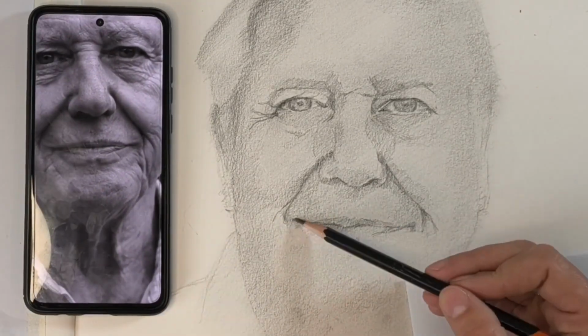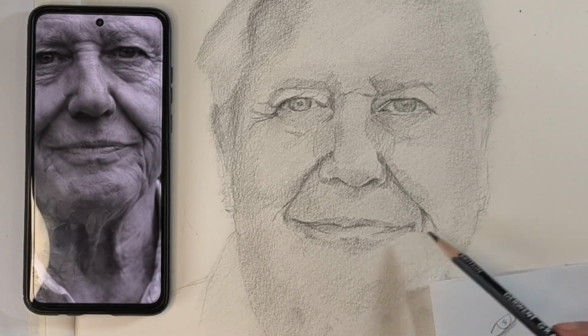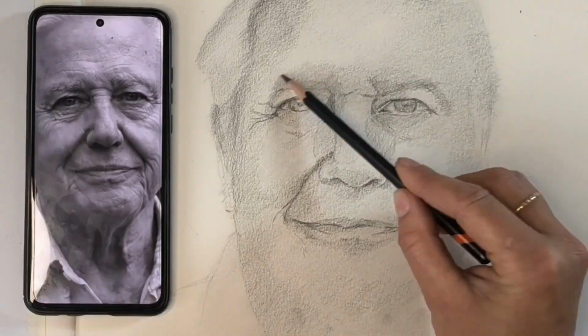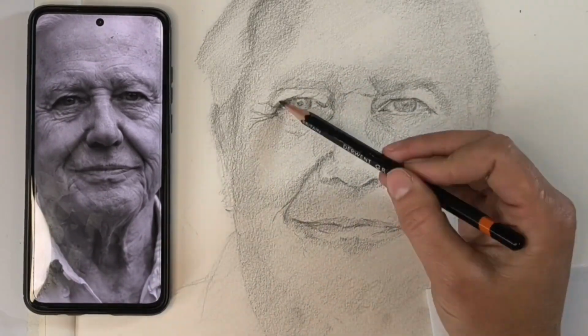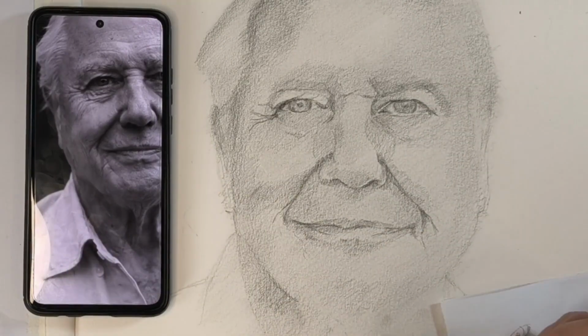So the trick is not to get too attached to anything. So don't do the most perfect eye in the best amount of detail that you can, because if you need to rub it out later, it really destroys your confidence.